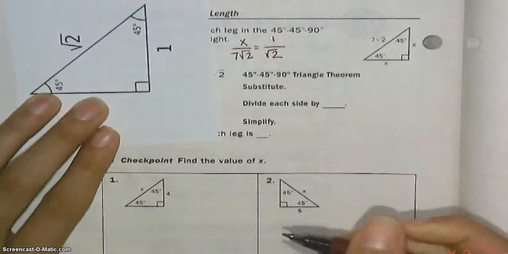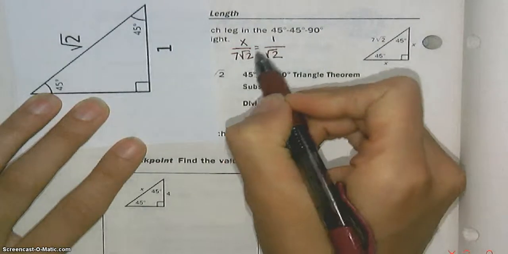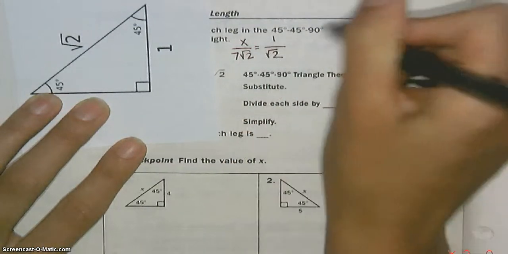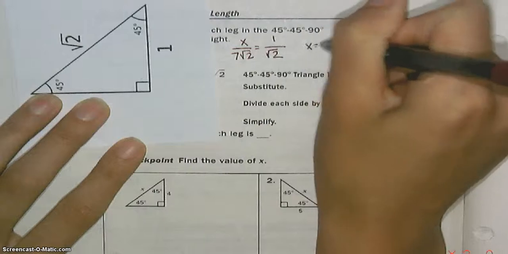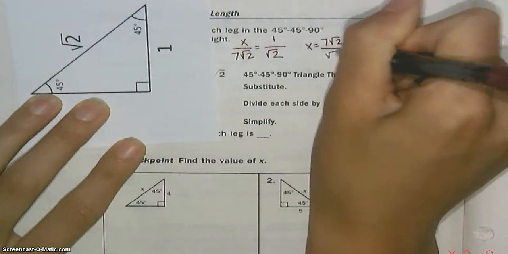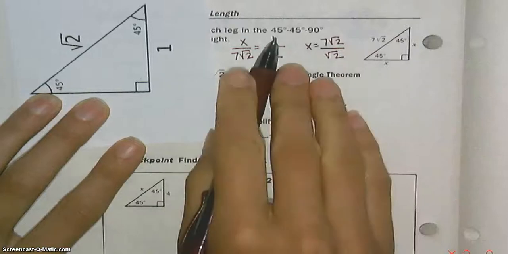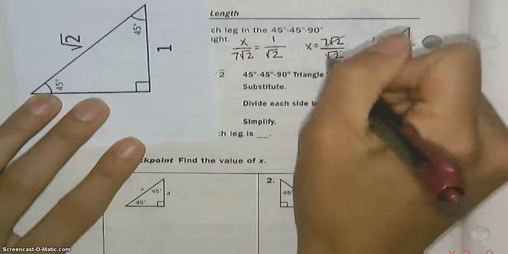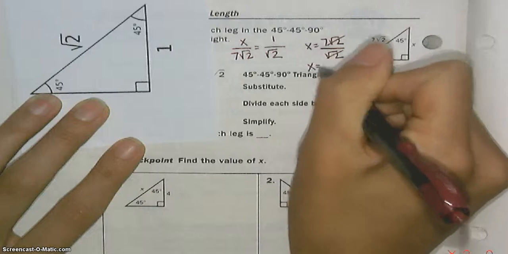So we're going to cross multiply. 7 root 2 times 1 divided by root 2. So x equals 7 root 2 divided by root 2, right? Because we're going to cross multiply and then divide. Well, these root 2's are going to cancel. X equals 7.